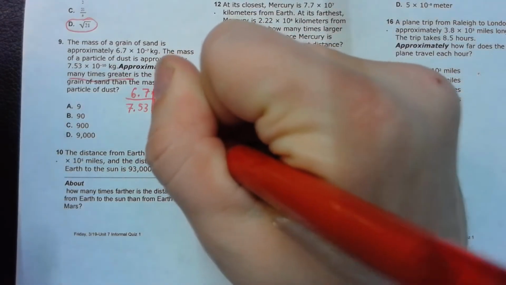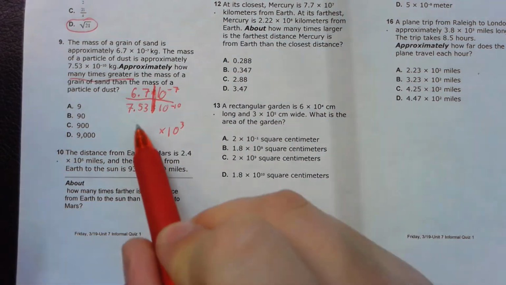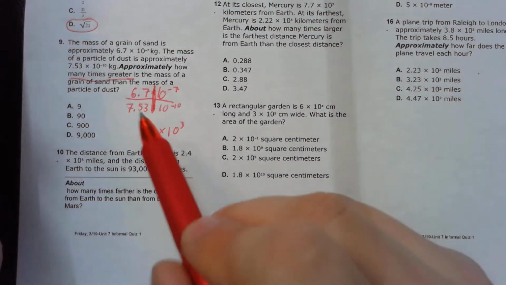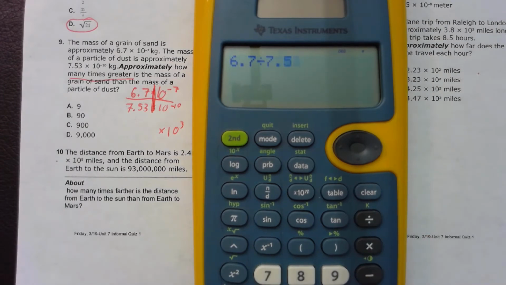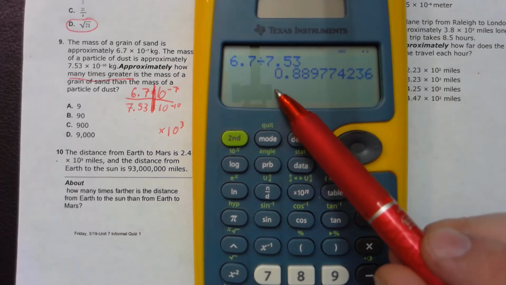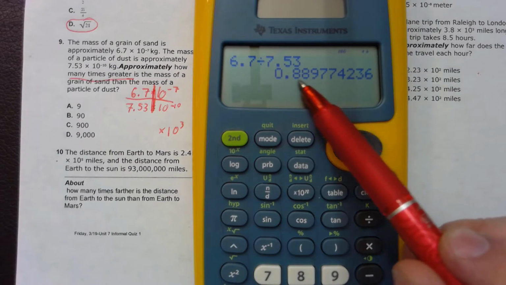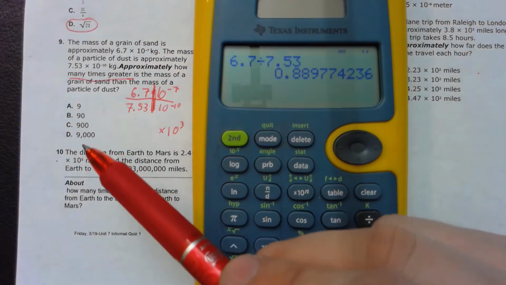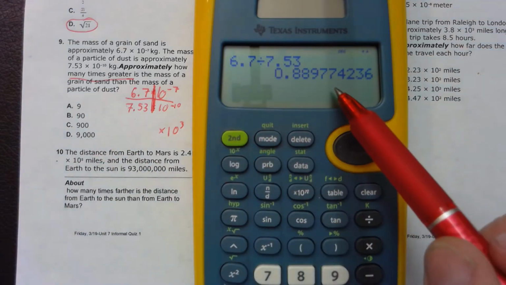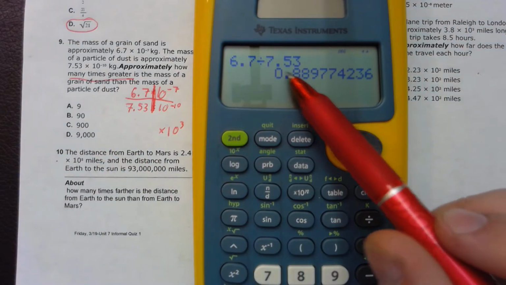So that'll be 10 to the 3rd. And for the decimal part, I got to divide those two amounts. 6.7 divided by 7.53 gives me that load of nonsense. It says approximately, and I see all my answers start with a 9, so I'll just round this to the nearest tenth, 0.9.